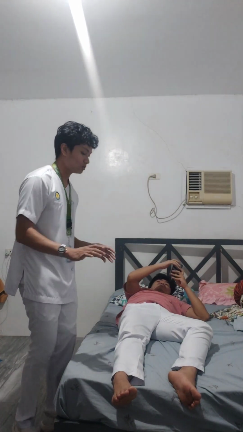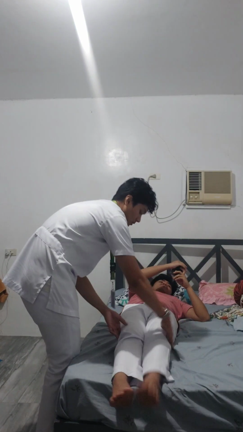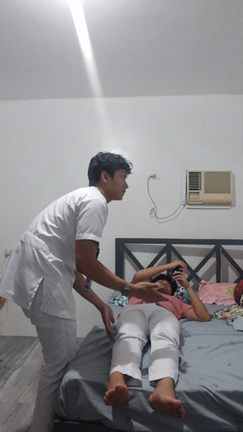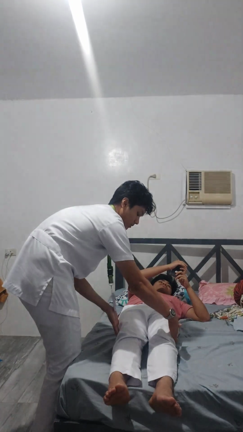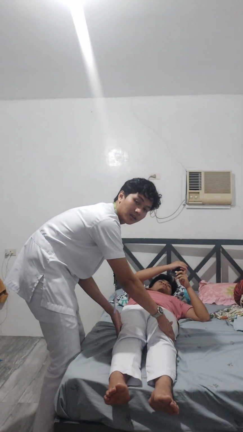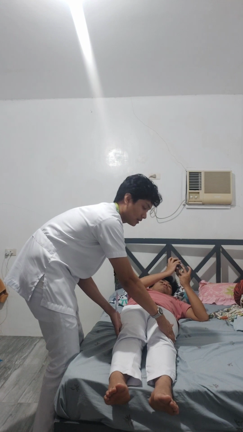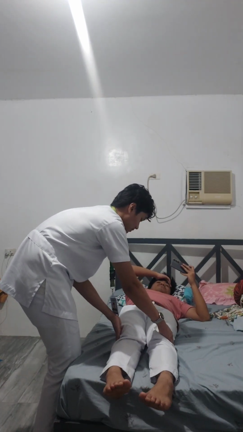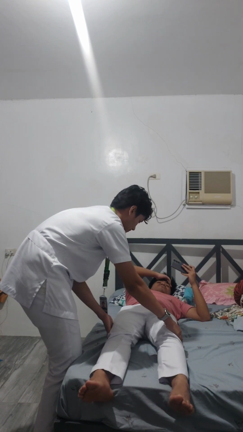So what to do here, sir, is you put your client's legs together, tapos lateral surface po ng knee, so dito po, and instruct the client na i-open yung legs niya. So sir, can you open your legs? Try to feel the resistance. Equal strength po, sir.